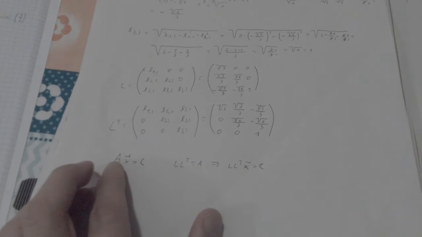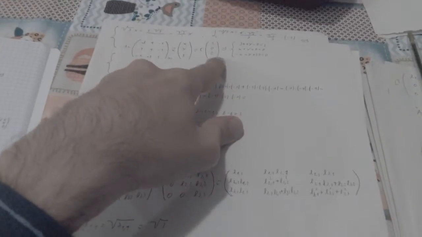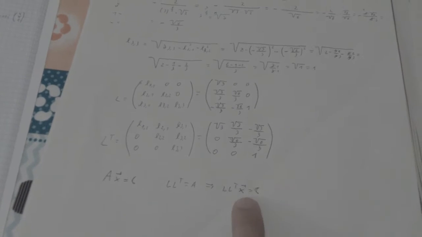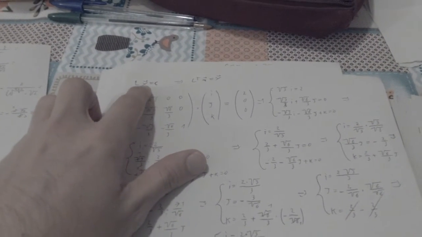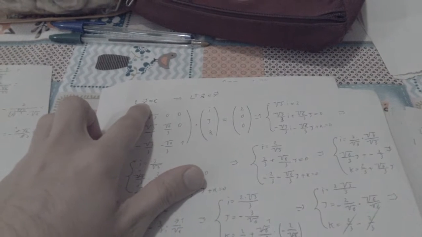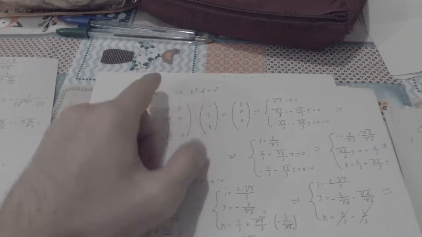And then we said, if A x equal to c, our initial system of linear equations, and L L transpose is equal to A, then L L transpose x is equal to c. We use these facts to say, okay, I'm going to use the lower triangular matrix and find a new vector y with components i, j, and k.